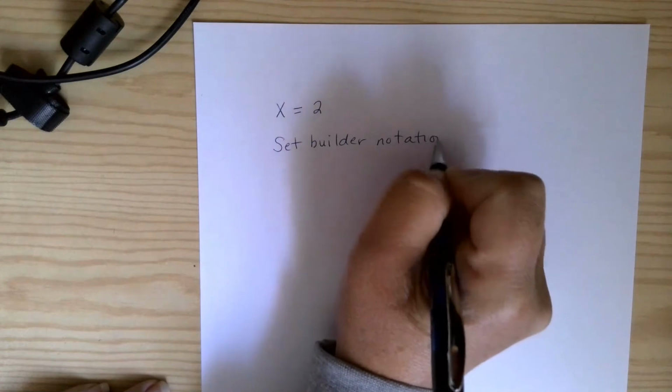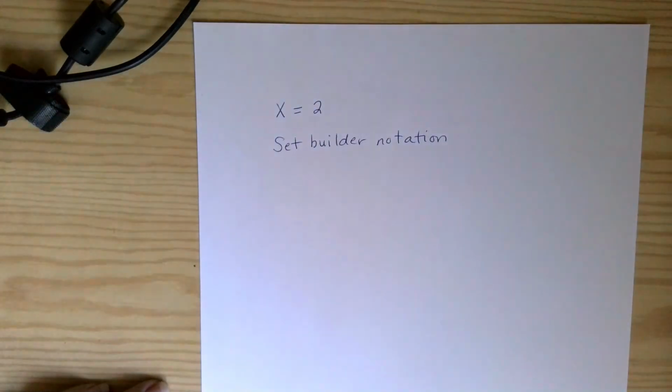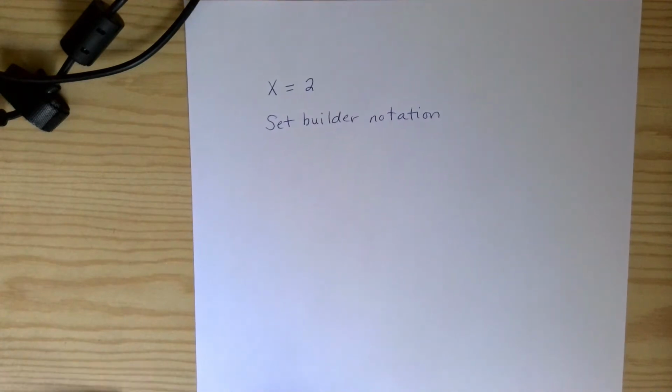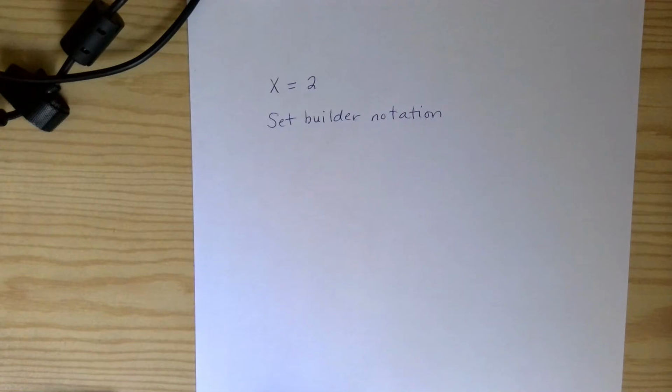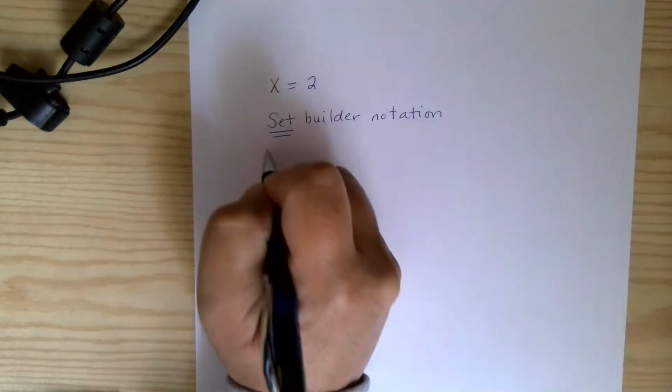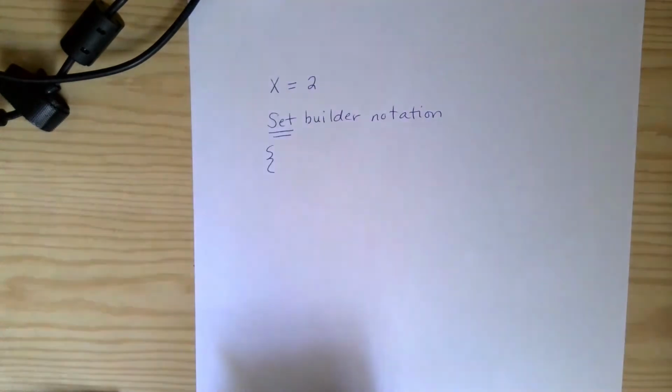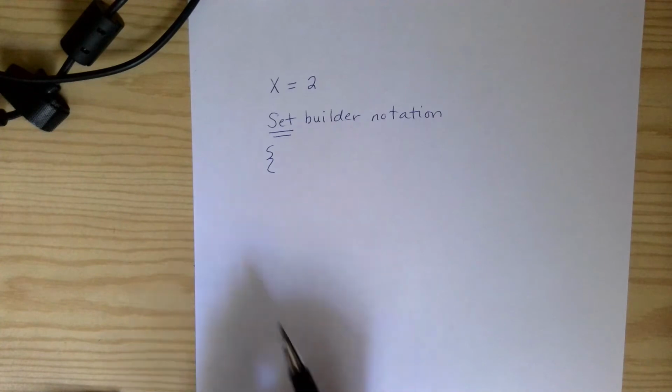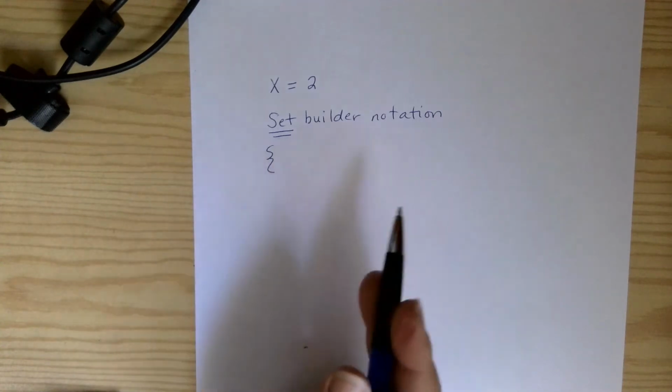Now, some of you who were here at Thoreau last year in Math 7 Honors, I think you had a little bit of exposure to set builder notation. But here's a little bit of a review for those of you who have heard it, and for those of you who haven't, here's something for the first time. So set builder notation, the key word is set. In algebra, sets are noted by braces. So the way set builder starts is with a set of braces, and will also end with a set of braces.